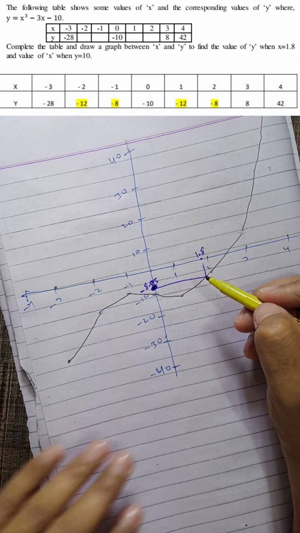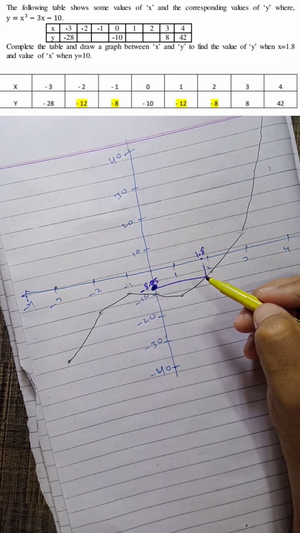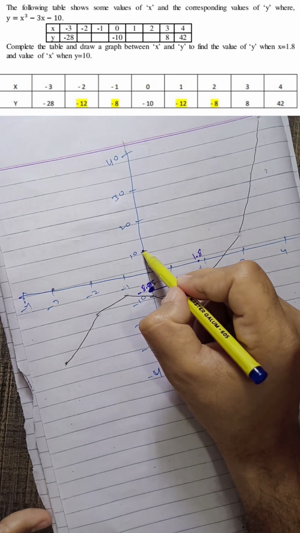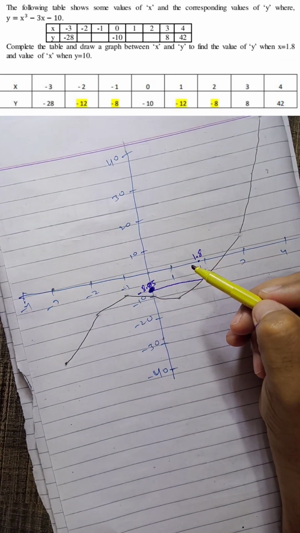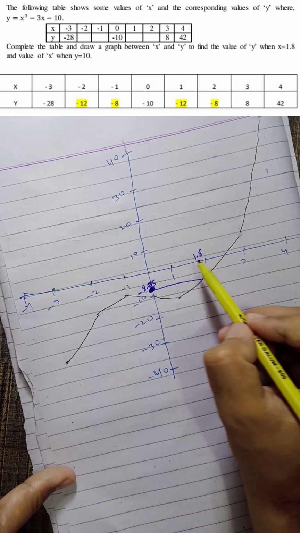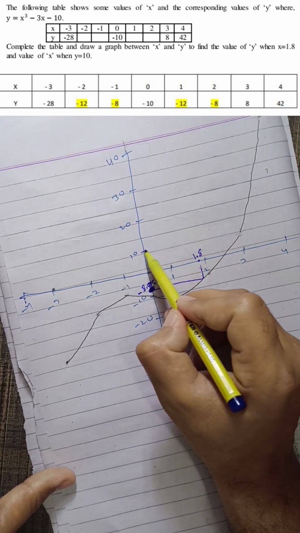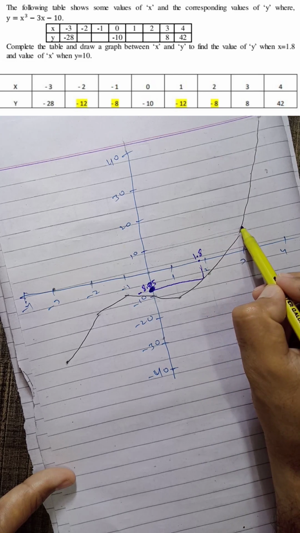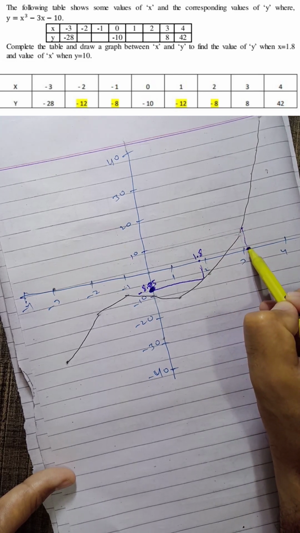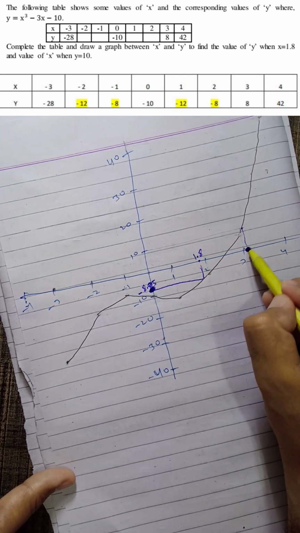And when y is 10, what will be the value of x? When y is 10 at this point, what will be the value of x? So now if we join these points here, this is approximately at this point.